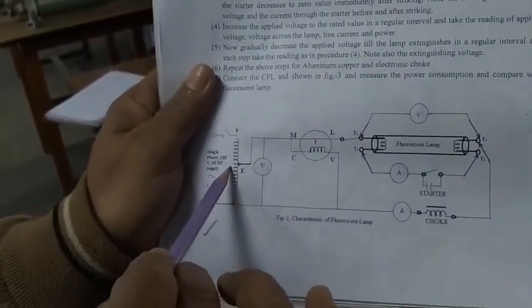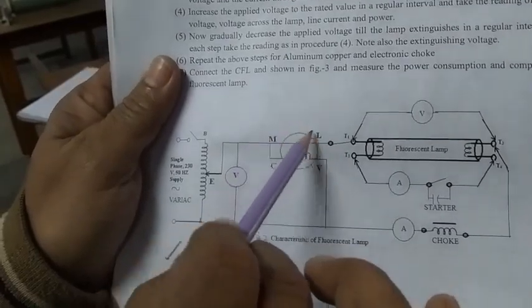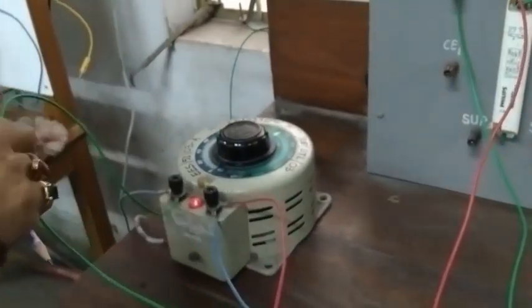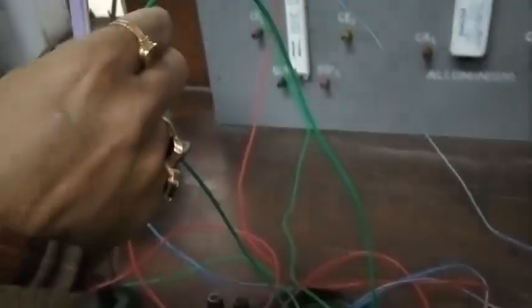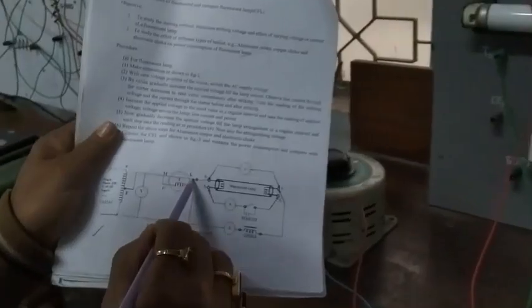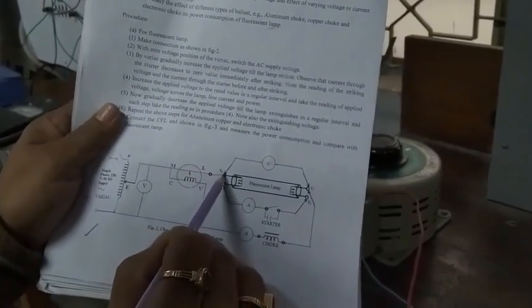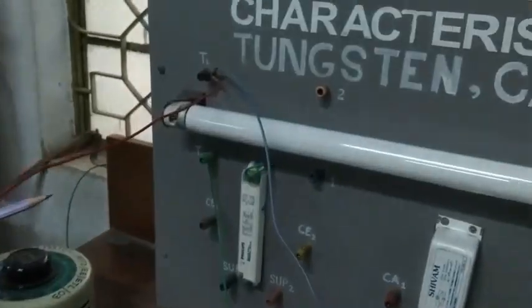The variac is connected to the M terminal of the wattmeter. From the variac it is connected to the M terminal, and M and C are to be connected by an external wire, and here you see that M and C are connected by an external wire. Next, the L terminal is connected to the T1 terminal of the fluorescent lamp.